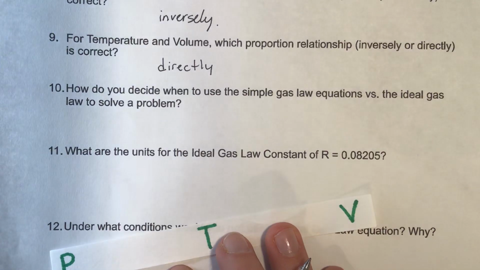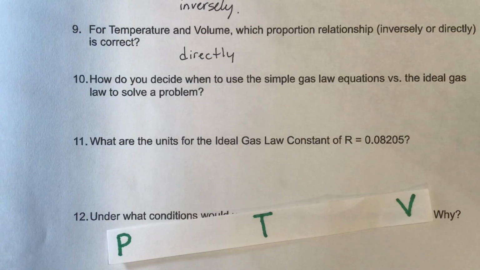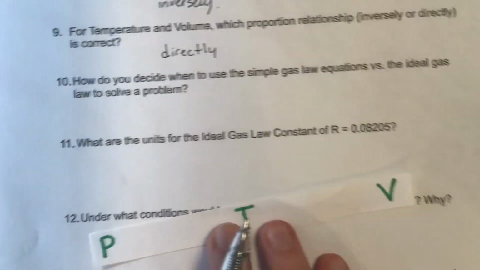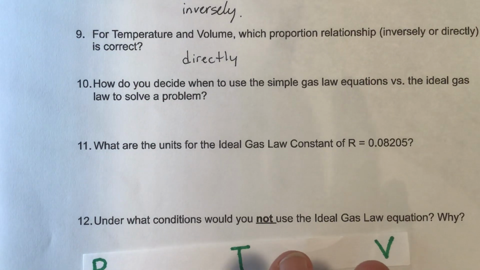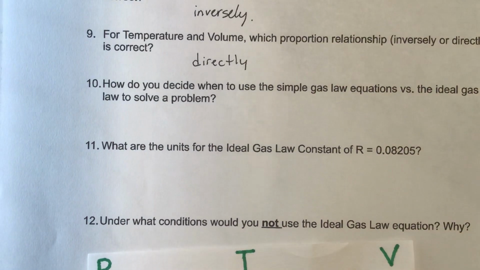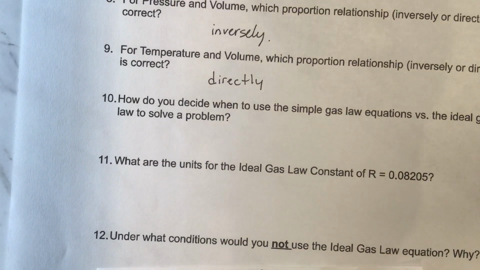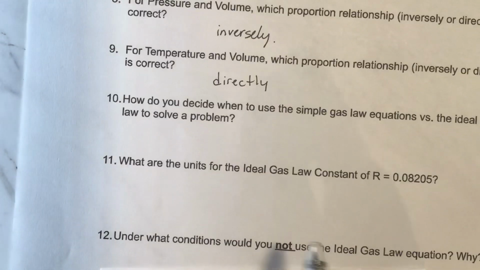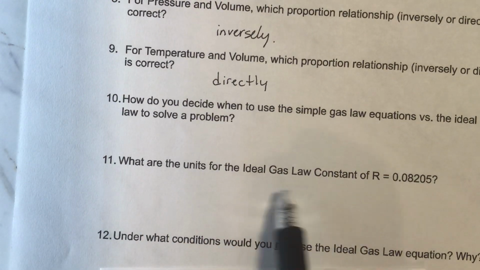So how do you decide when to use the simple gas law equations versus the ideal gas law to solve a problem? As I mentioned a little bit before, the ideal gas law has to be under certain conditions. That's the reason there's the word ideal. It needs to be specific ideal conditions. Simple gas laws involve changing conditions, because that's where you get P1, V1, T1, P2, V2, T2.